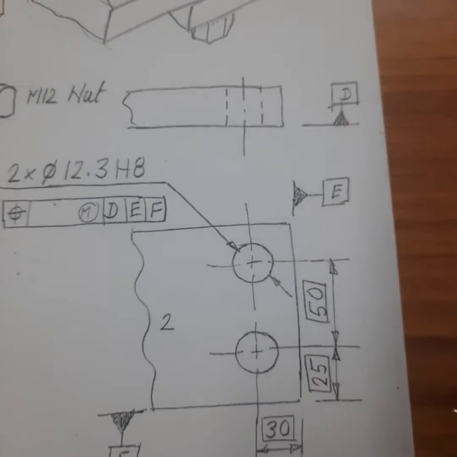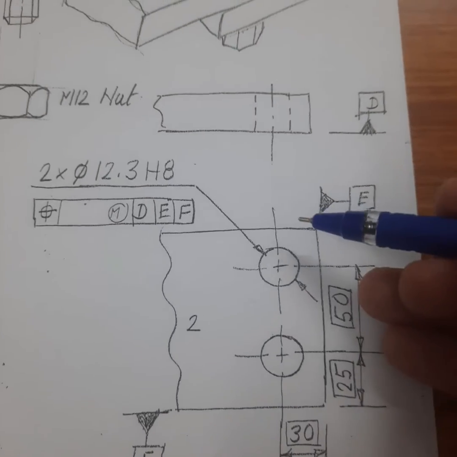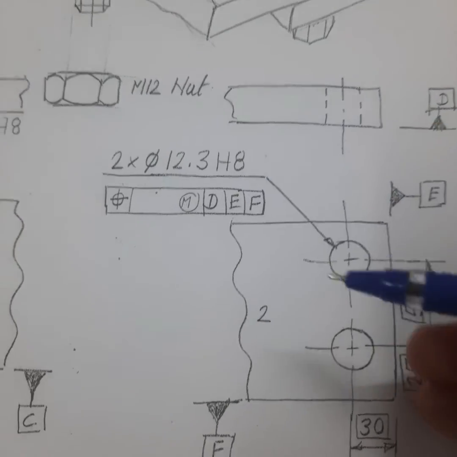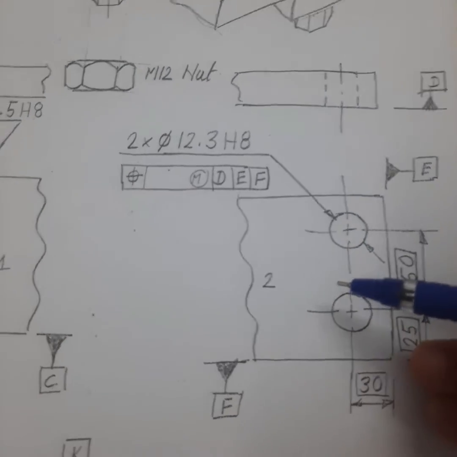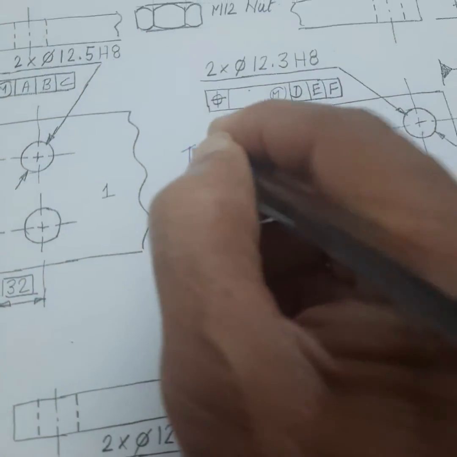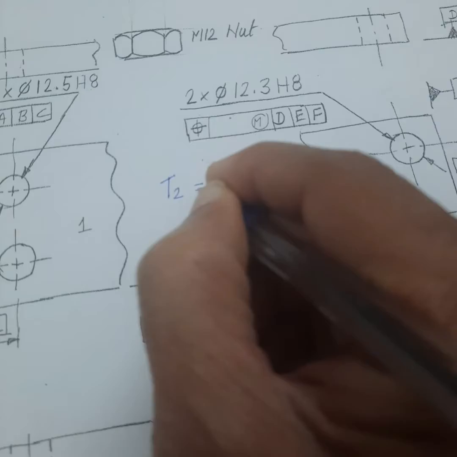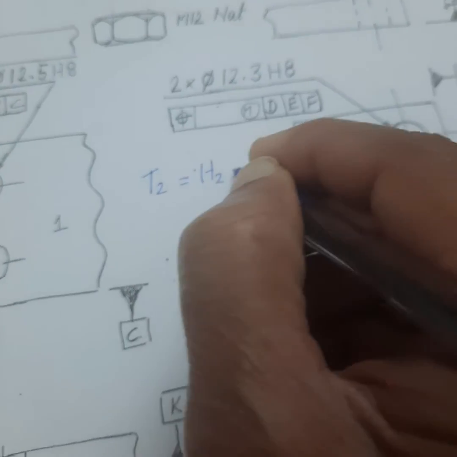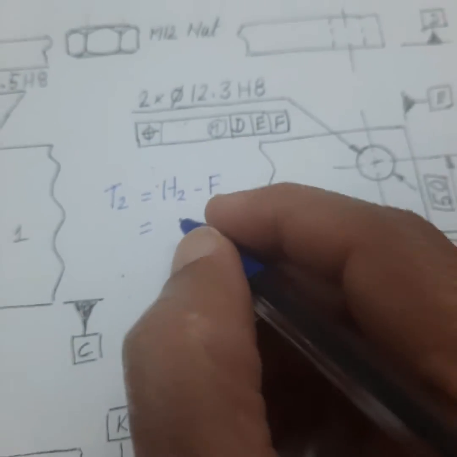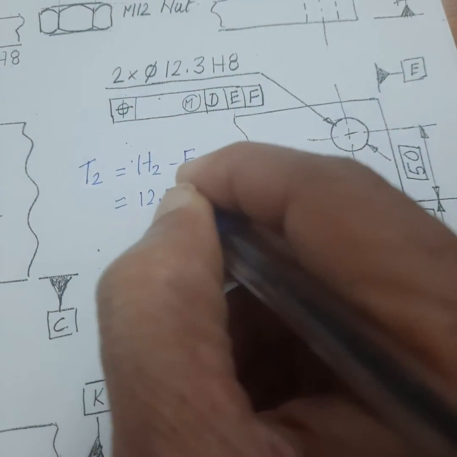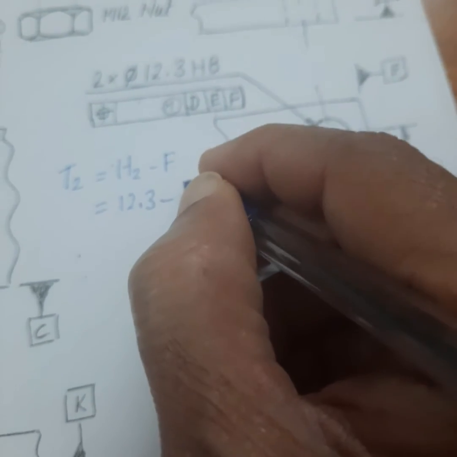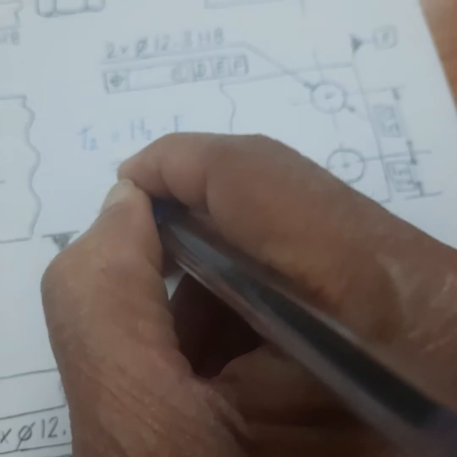For plate 2, the holes are drilled to a size of 12.3 H8. We have to apply the same formula again for plate 2: T2 is equal to H2 minus F. Plate 2 contains a clearance hole of size 12.3. This is the MMC size of the clearance hole on plate 2. The fastener has the same size, 12. So 0.3.